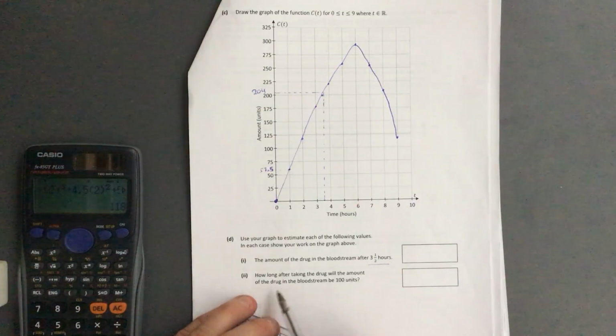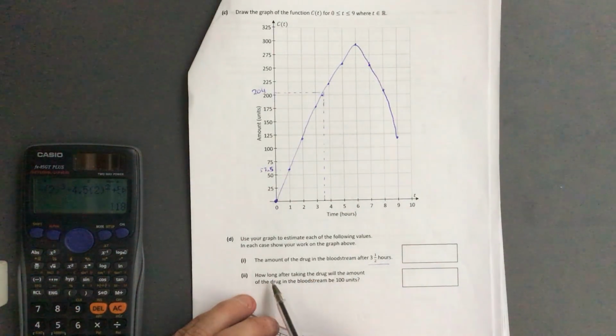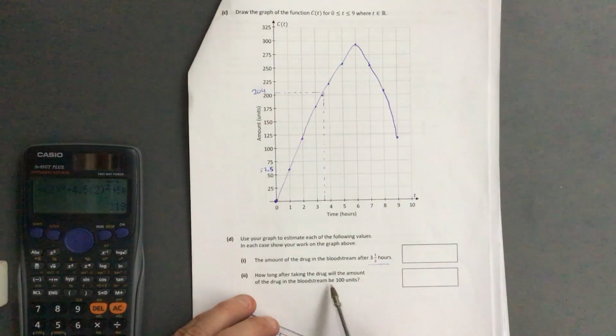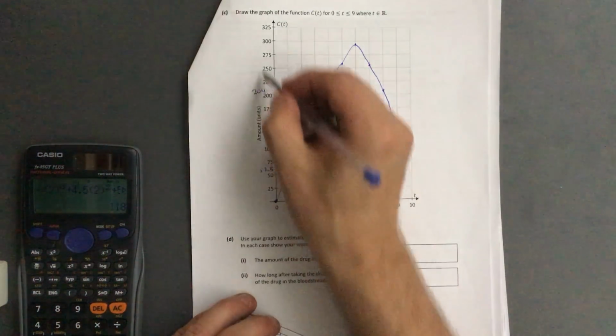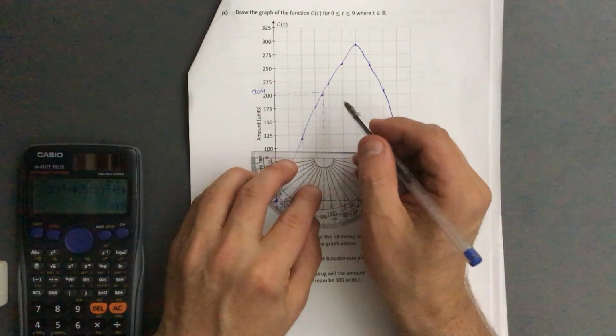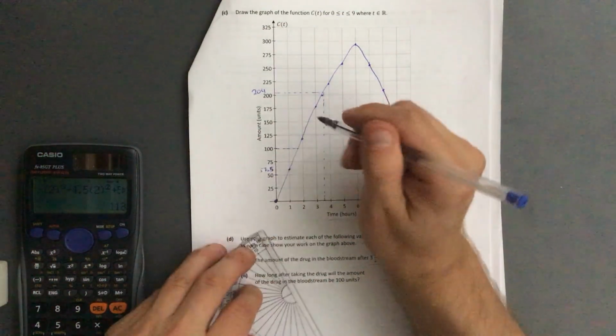Okay, so the next question is how long after taking the drug will the amount of the drug in the bloodstream be 100 units? Now, we were working off time the last time. Now we're working off the y-axis on the units. So I'll go to 100 units, which is about here, go straight across onto my line, and come straight down.